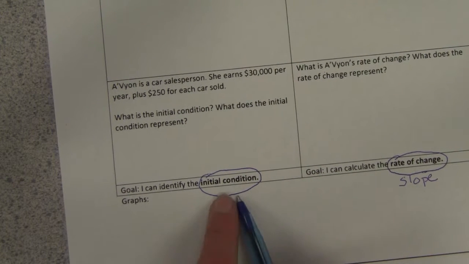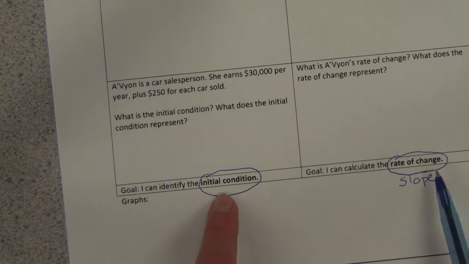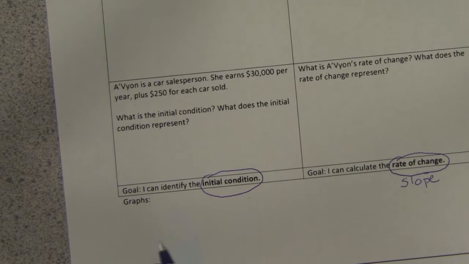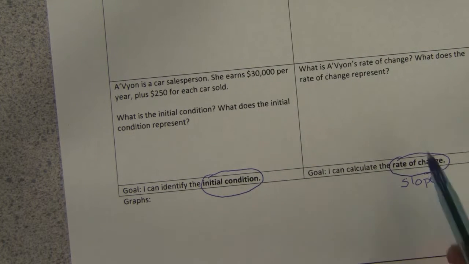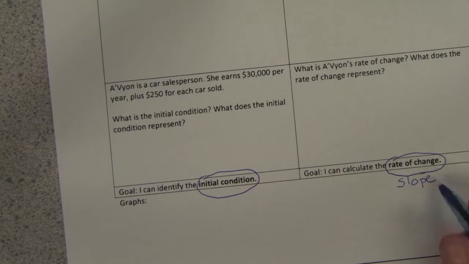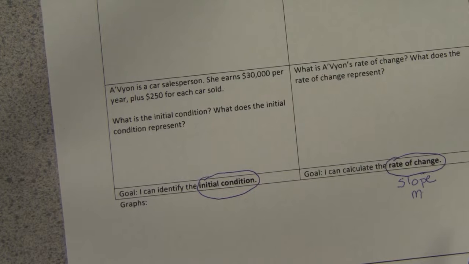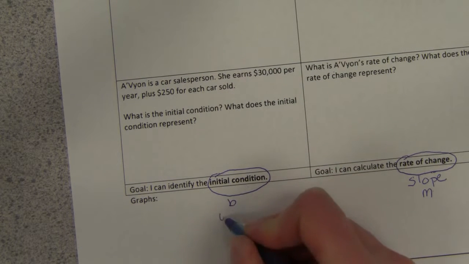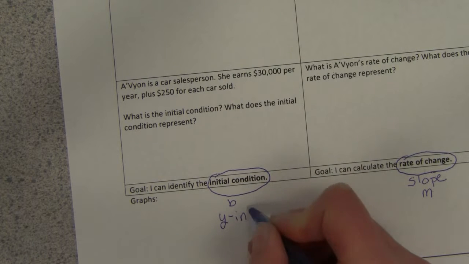The second thing, the initial condition, hopefully by now we know that there are two things required to write the equation of any line, the slope and the y-intercept. So if the rate of change is represented by the slope, or I should say the slope is represented by the rate of change, our initial condition we can call B, or the y-intercept.